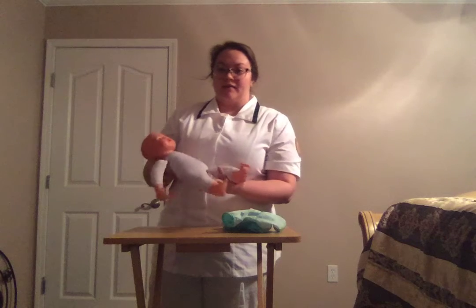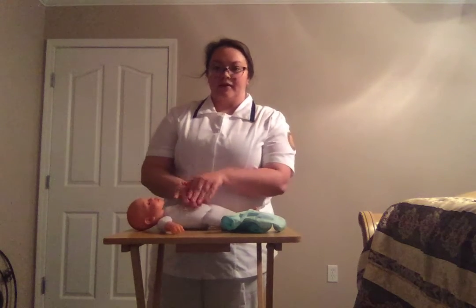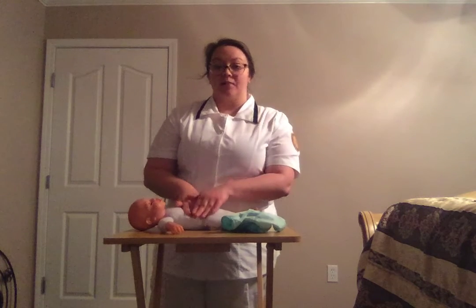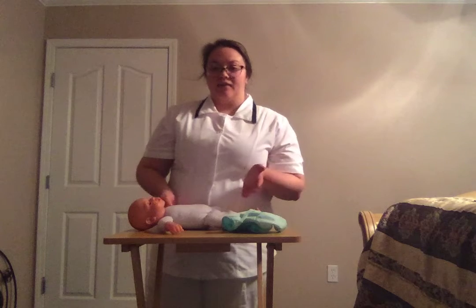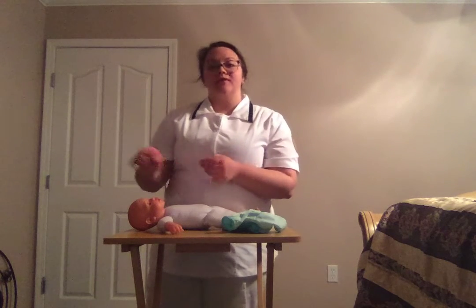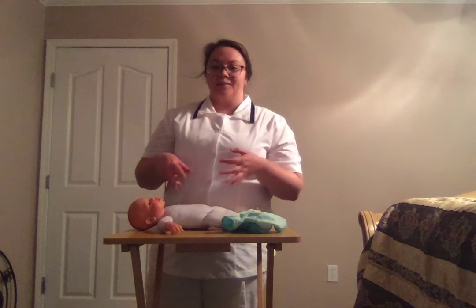And then after that, you will palpate the abdomen and inquire about any nausea or vomiting, last voiding, and bowel movement. And then after that, you will assess any tubes, dressings, or equipment to make sure they're functioning properly, or make sure they're still in the right area.